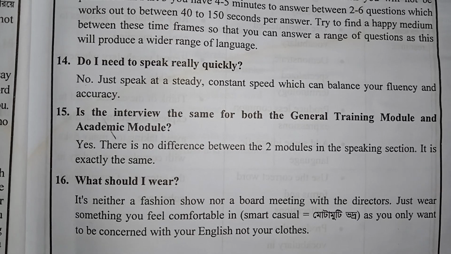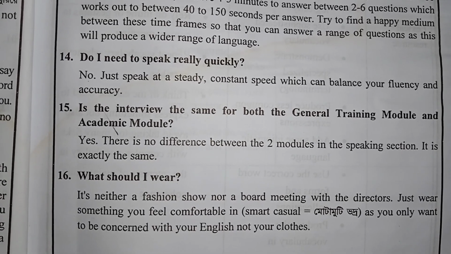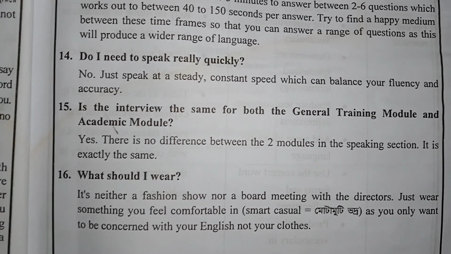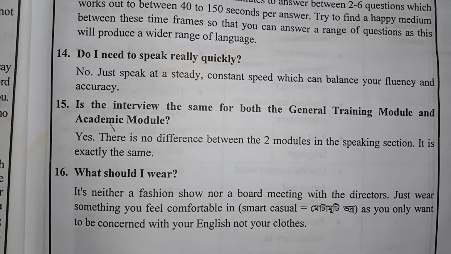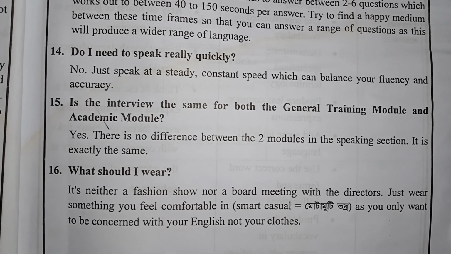Question number 14. Do I really need to speak really quickly? No. Just speak at a steady, constant speed which can balance your fluency and accuracy.